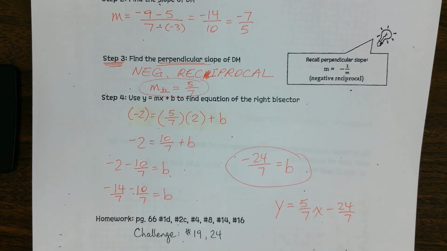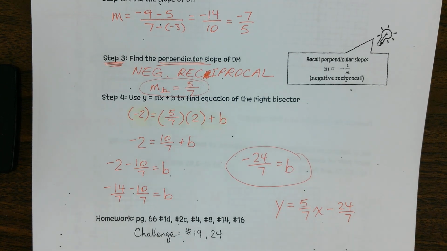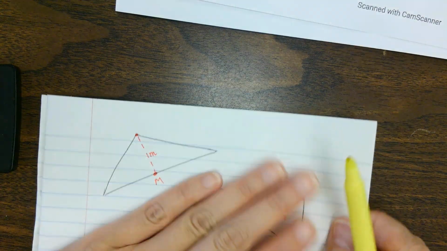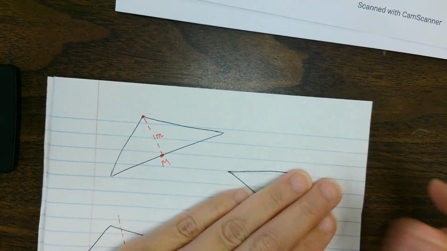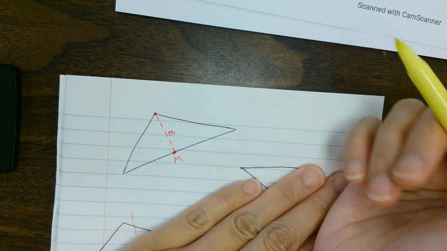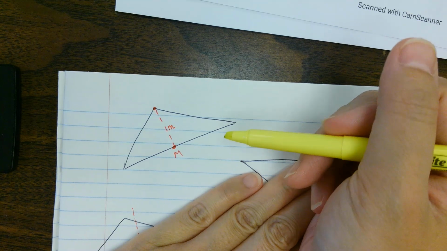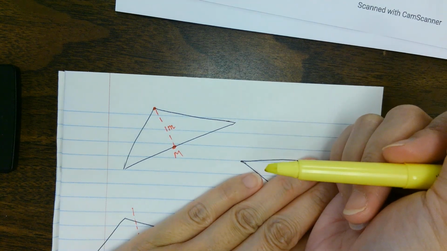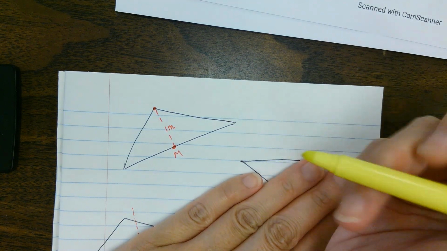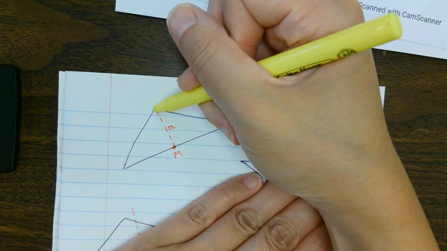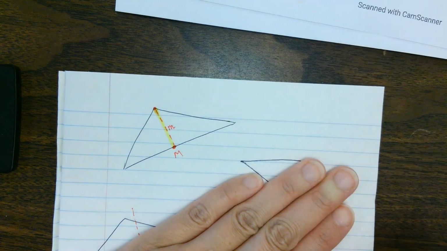All right, last thing I want to go over. I drew a whole bunch of triangles. You guys tell me which line the red line represents. You guys can shout it out. The red line here is the median. And so I want to find the slope of this line.